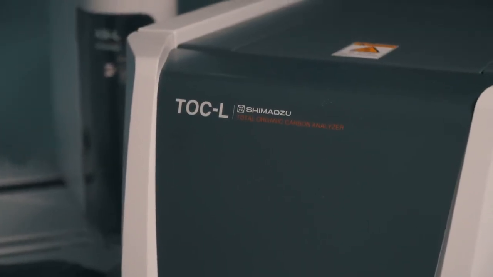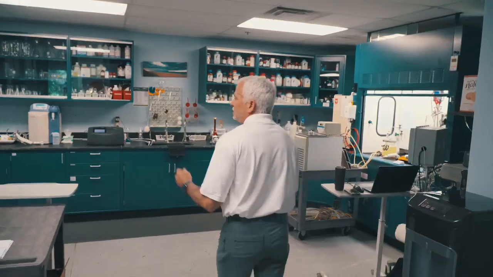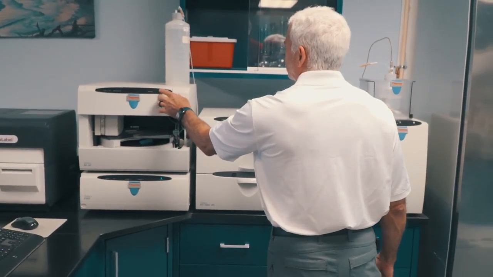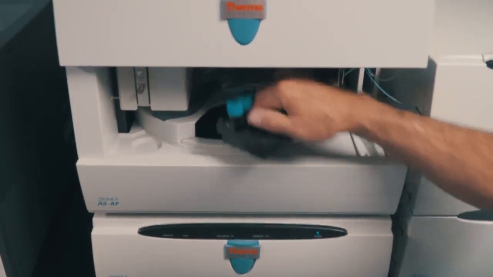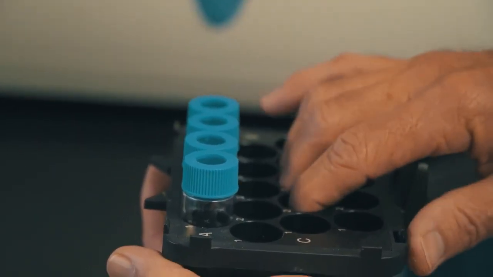A couple of pieces of equipment that we have here that are critical for our process is the TOC analyzer we have over the corner, where we measure the total organic carbon. Over here we have an ion chromatograph, and this instrument we use for looking at the bromate kinetic studies and also the formation of bromate that occurs when we do ozone for drinking water systems.